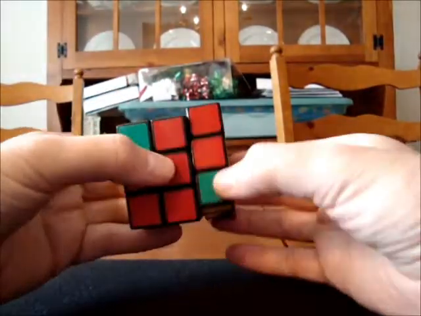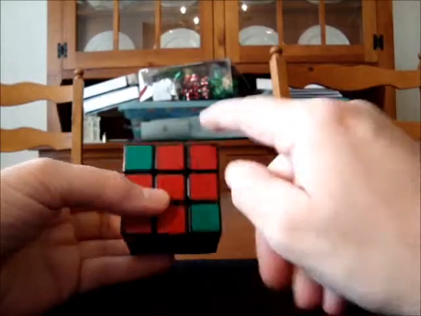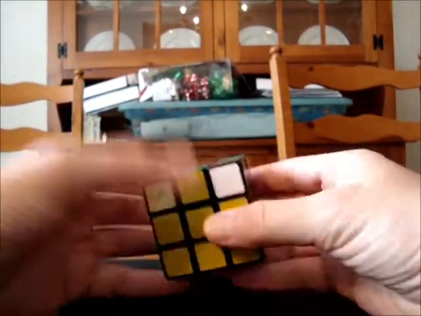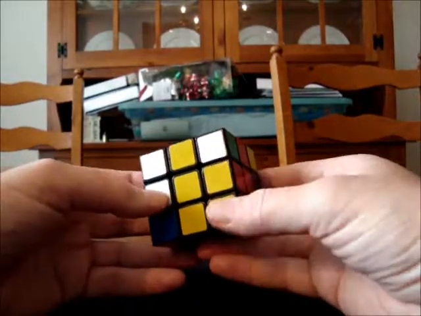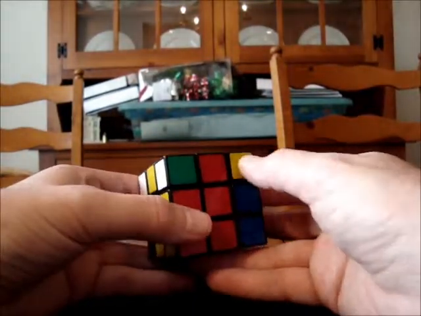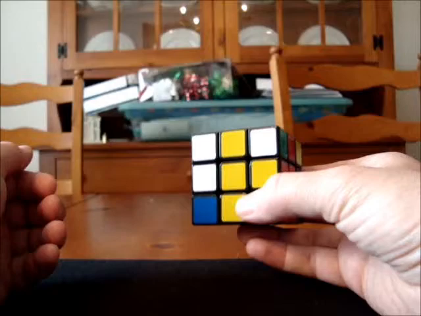Okay? So again, from this position, I move this piece up, and then I bring this piece down. And it'll always be exactly like that. Now this blue sticker is going to move here after I do my commutator.